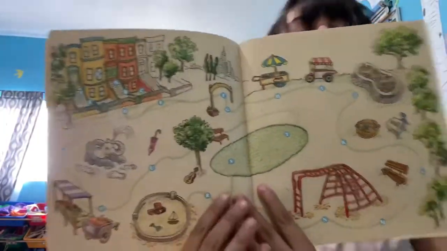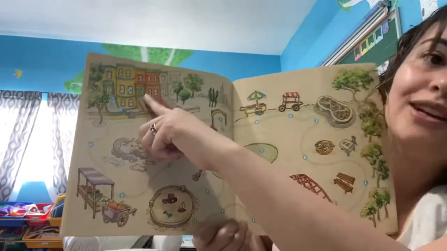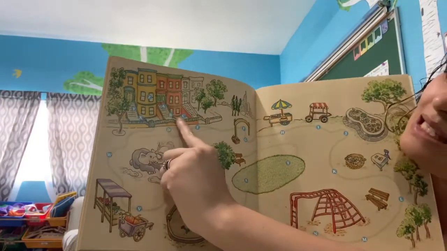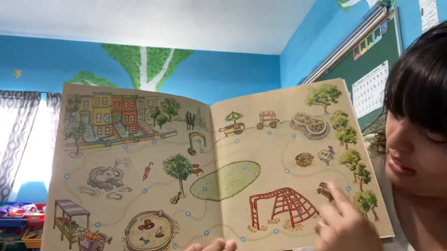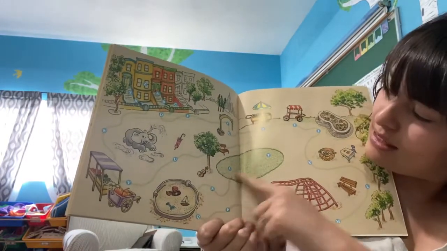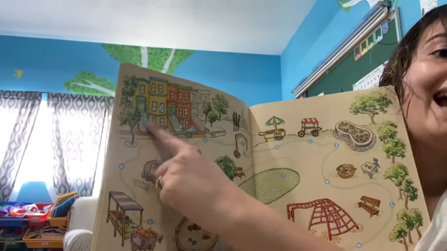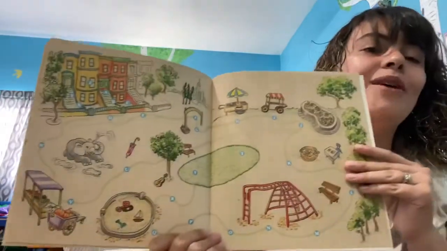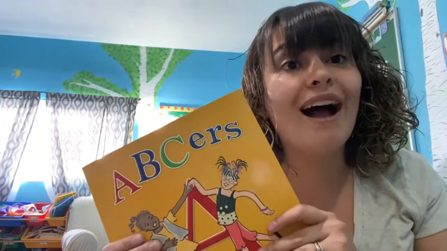Look at our map of all our letters when we went on our letter adventure. Let's see. We're going to start here at the house. You ready? A, B, C, D, E, F, G, H, I, J, K, L, M, N, O, P, Q, R, S, T, U, V, W, X, Y, and Z. Back home. Wow, they went on a fun adventure. Just like the adventure we've been going on with our letters. You guys like that other letter adventure book?